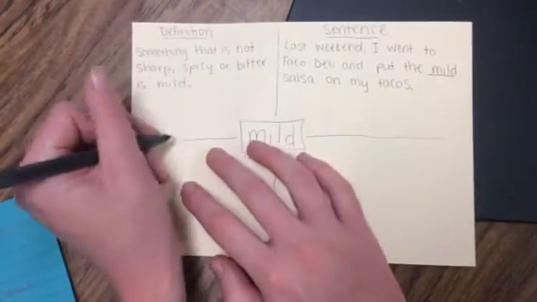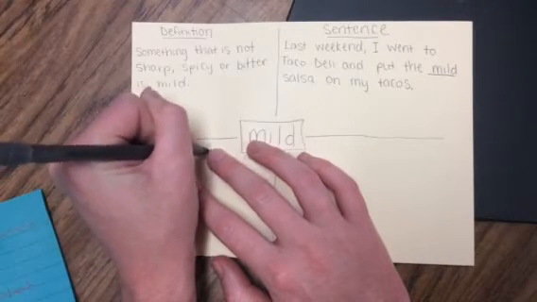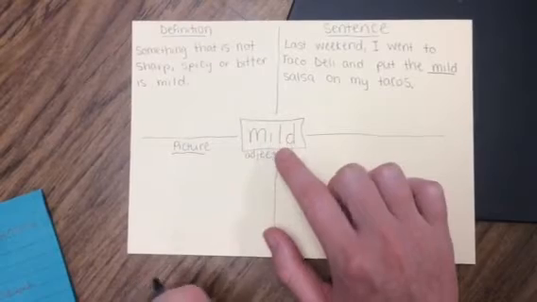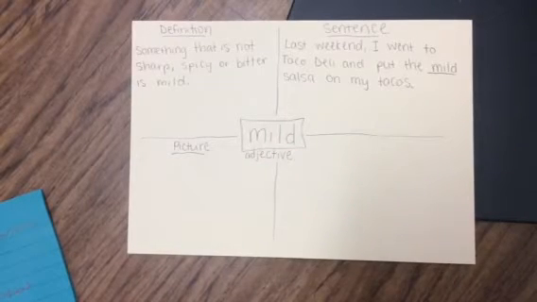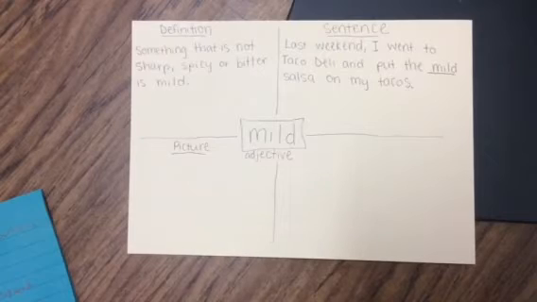Next, we're going to draw a picture. When you think of this word in your mind, what picture comes to mind? And do your very best drawing. If you like to draw in color, you can draw in color. Or if you just want to do a quick sketch in pencil or pen, that is fine too.